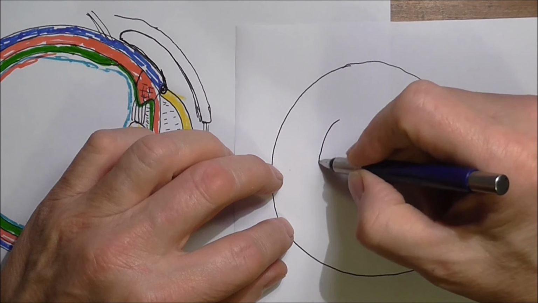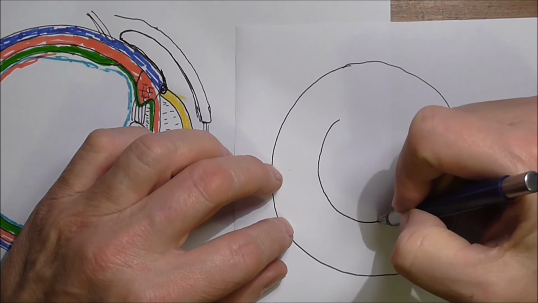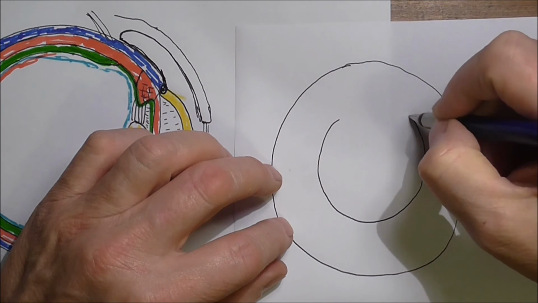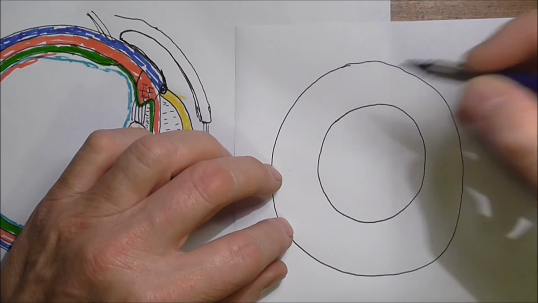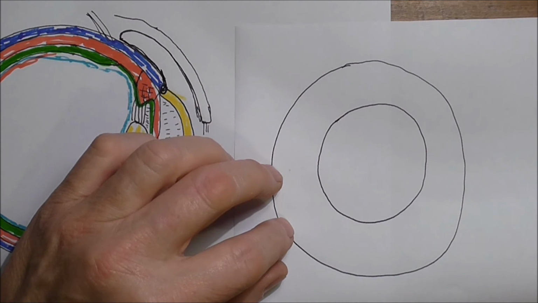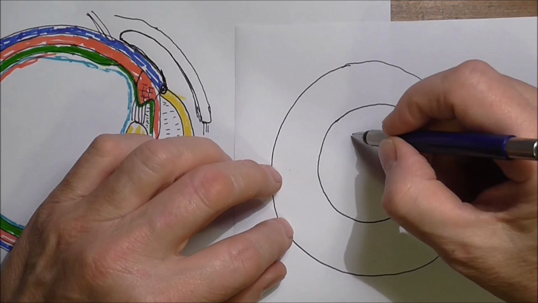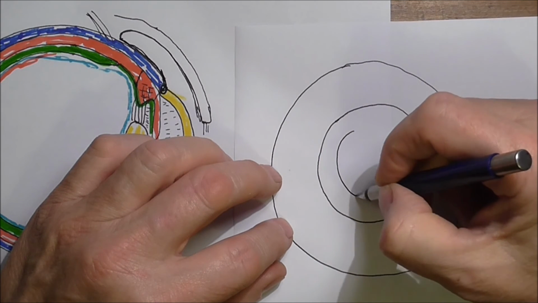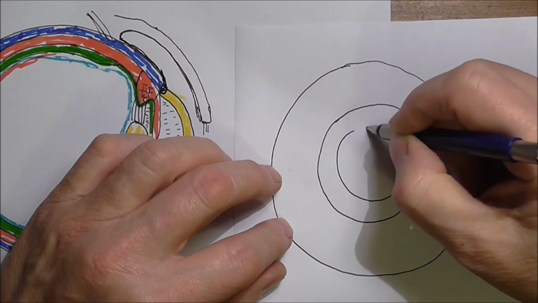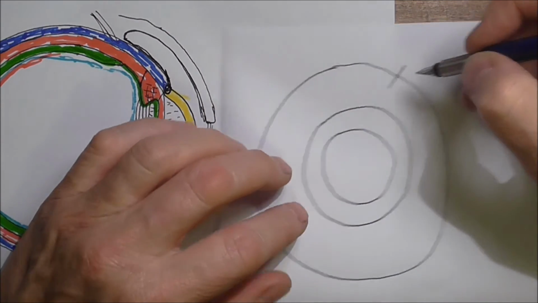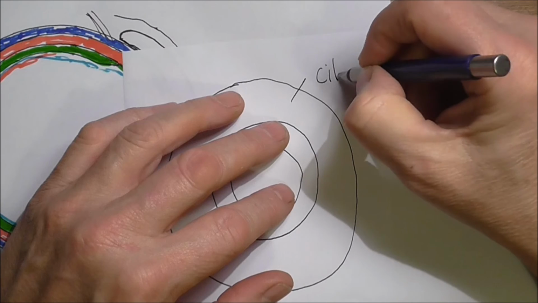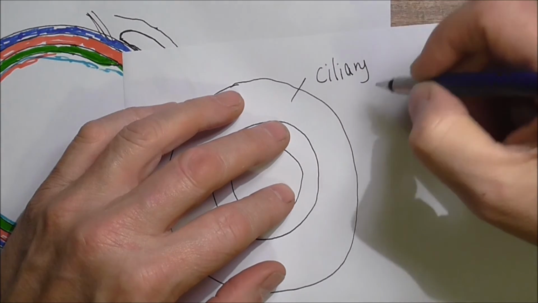And the size of this ciliary ring can vary because the muscles can contract and they can relax. And the lens is going to be in the middle here. So this is the ciliary ring here, the ciliary body.